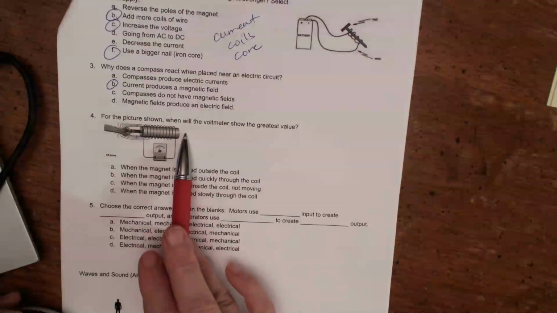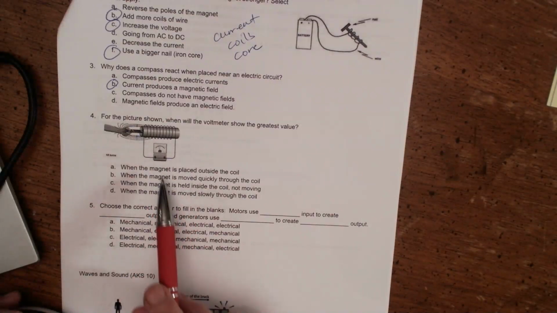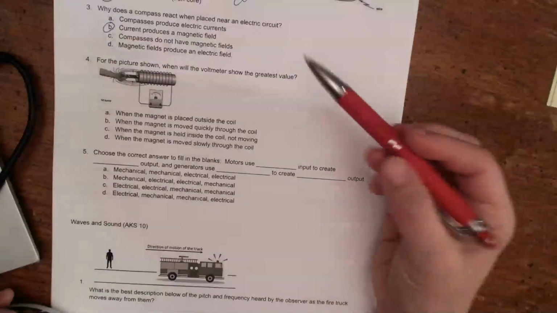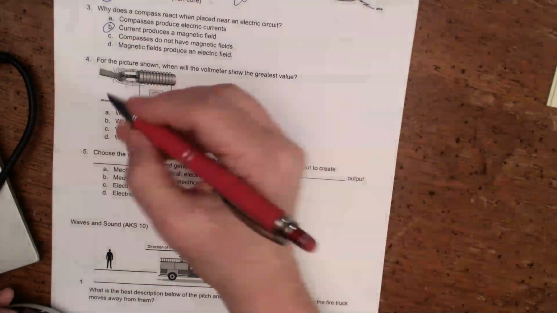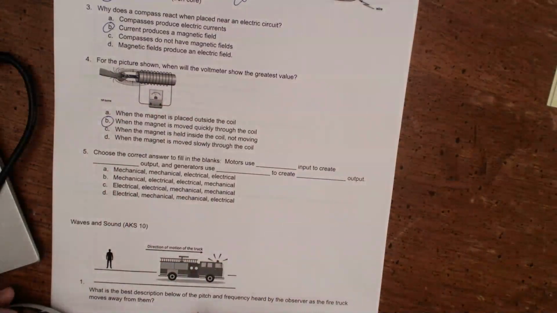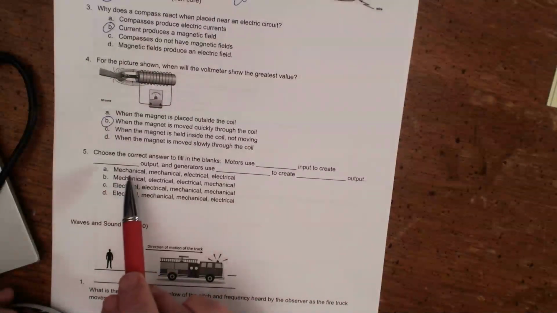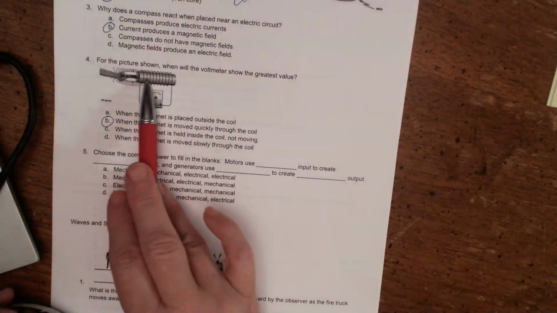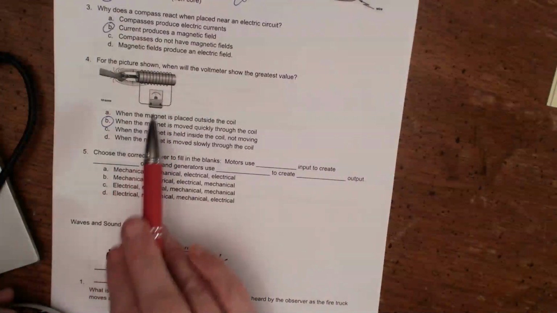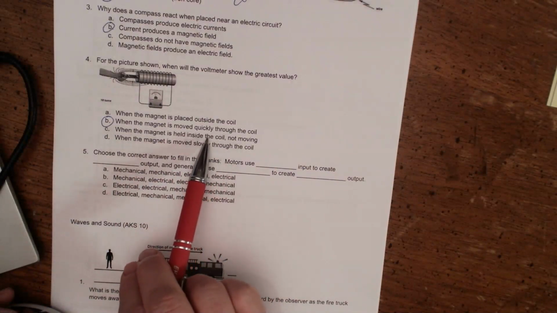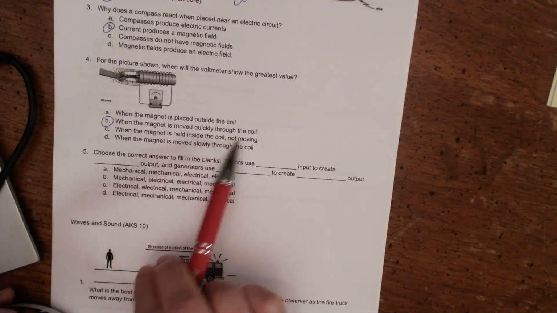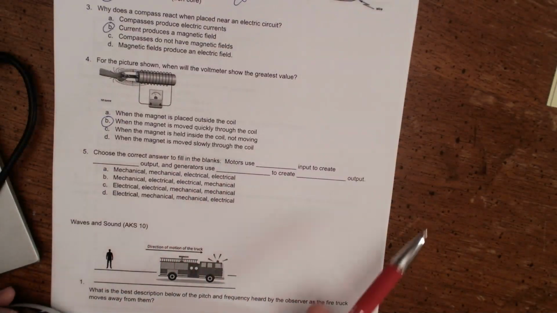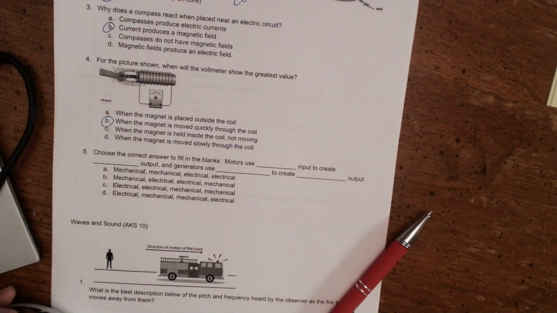For the picture shown, when will the voltmeter show the greatest value? Again, this is electromagnetic induction, like we just talked about. So when the magnet is moved quickly through the coil is when we're going to get our greatest voltage value. That means we're inducing a current through this coil here. We've got to move it quickly. We have to keep it moving. So not moving it won't work. Outside of the coil won't work. Moving slowly won't work. We want a changing magnetic field.